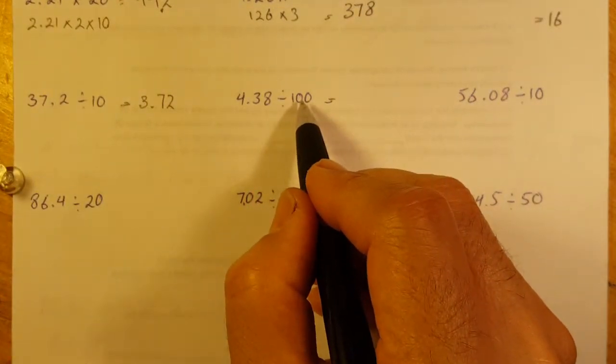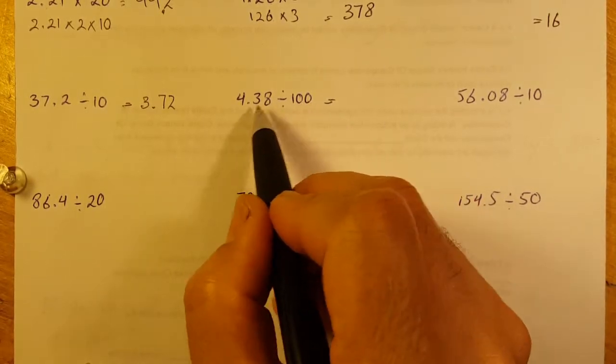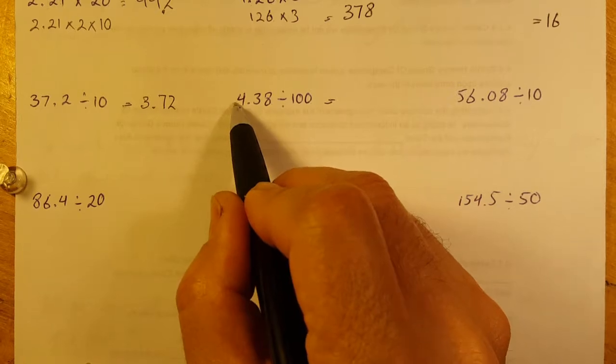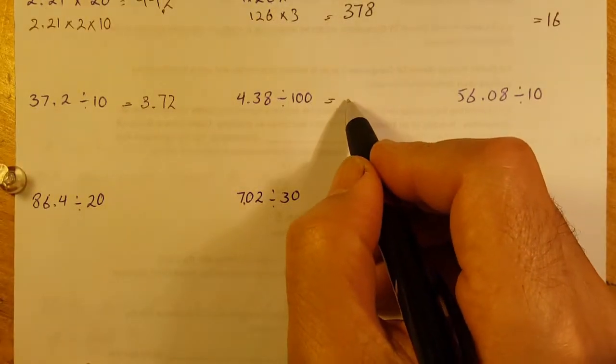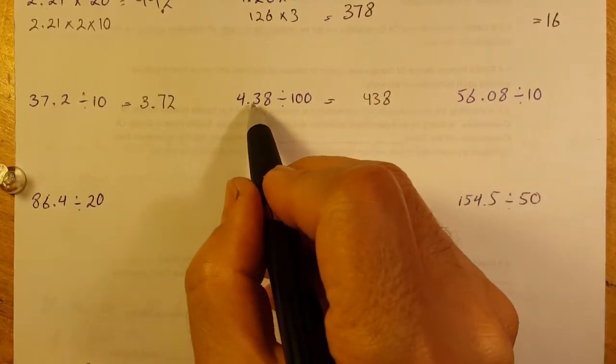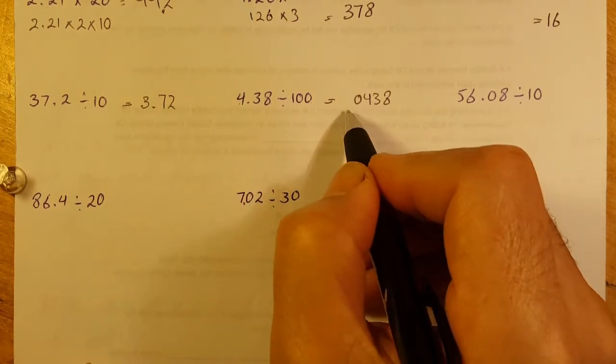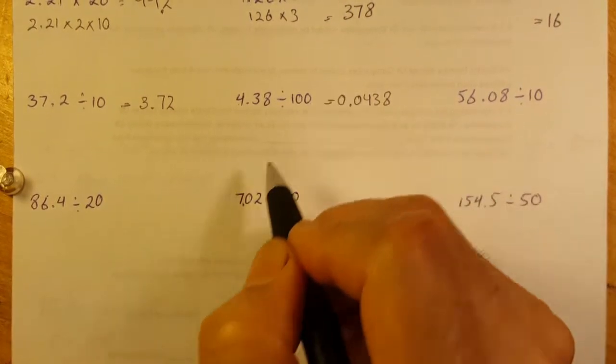In here, 4.38 divided by 100. It's 2 0, so move the decimal to the left 2 digits. So it's 438, 1, another digit, 0, and the decimal.